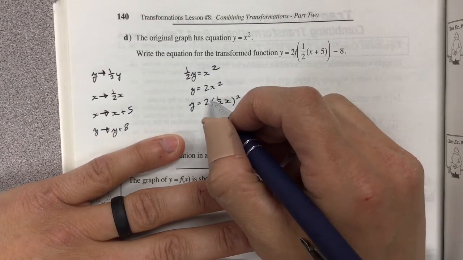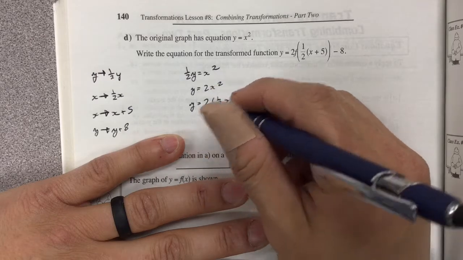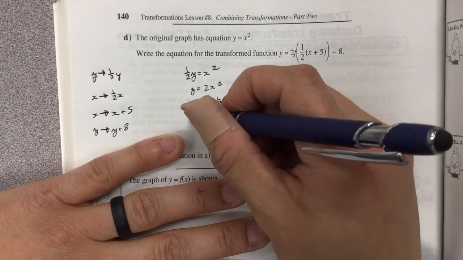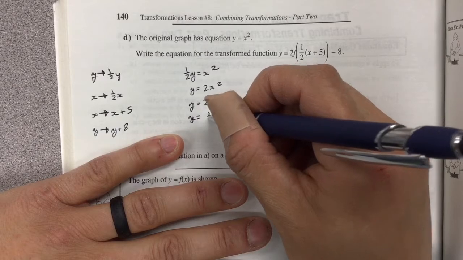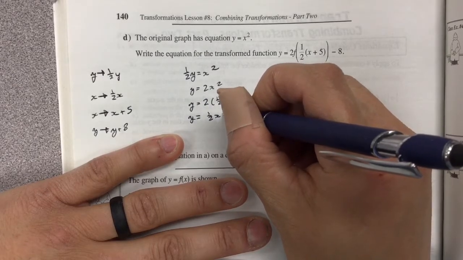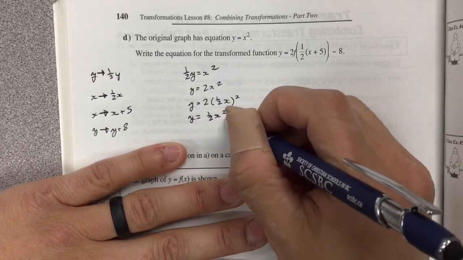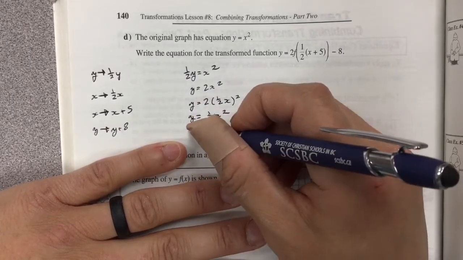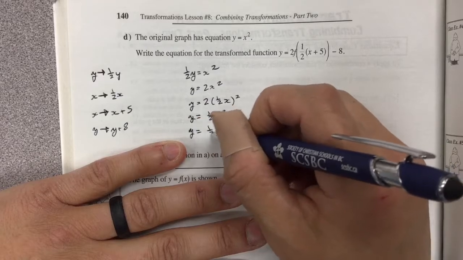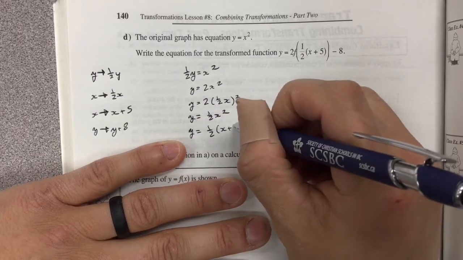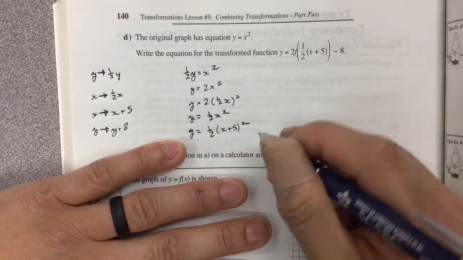So if I simplify at this point, y would equal 1/2 x squared. And then I could substitute my horizontal translation: y is equal to 1/2 (x + 5) squared.